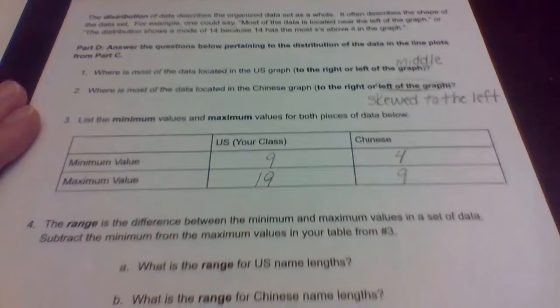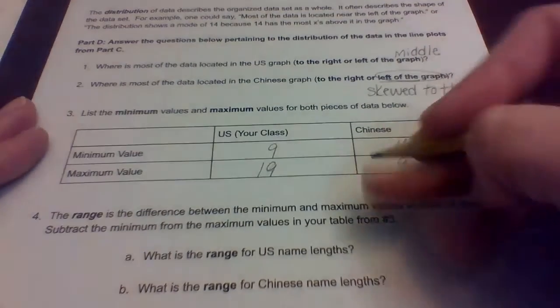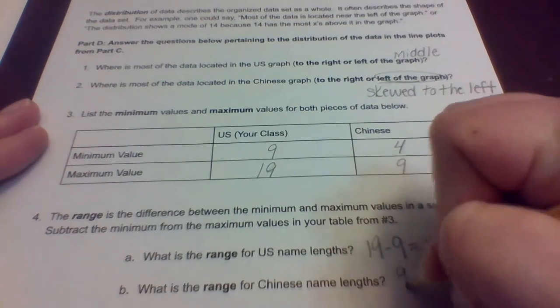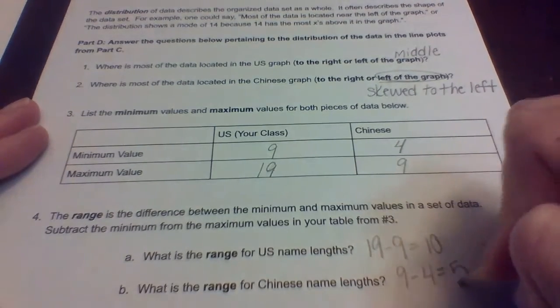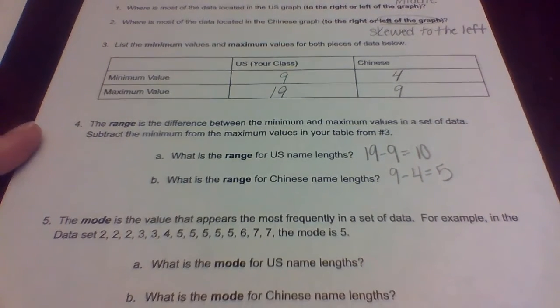And the reason that we're comparing maximum and minimum is so that we can find the range. So the range is the difference between the minimum and the maximum values in a set of data. If we subtract the minimum from the maximum values in the table, we're going to get our range. So 19 minus 9 here for the US is going to give us a range of 10. And if we take 9 minus 4 for the Chinese, that's going to give us a range of 5. Okay? All right.